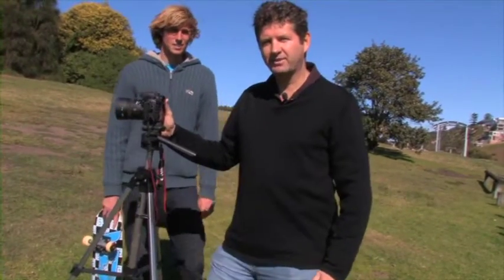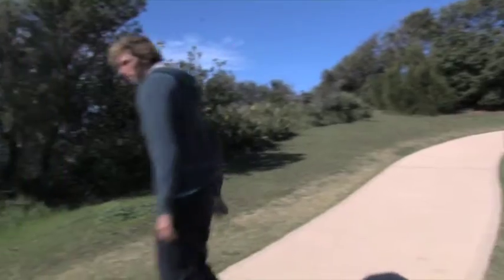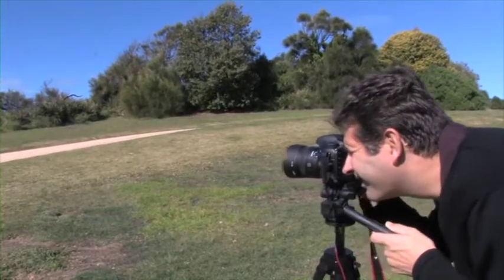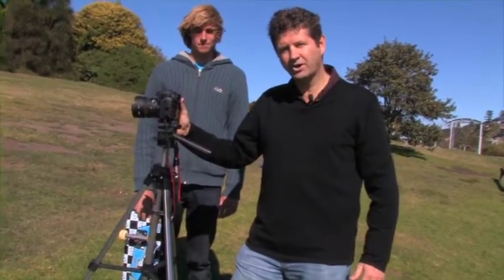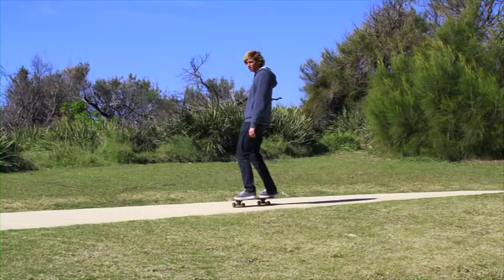So let's learn about shutter speed. I'm going to get my friend Jake here to do a bit of skateboarding for us, and we'll take a couple of different shots of him. First of all, we're going to take a shot around about 1/500th of a second to freeze the action.